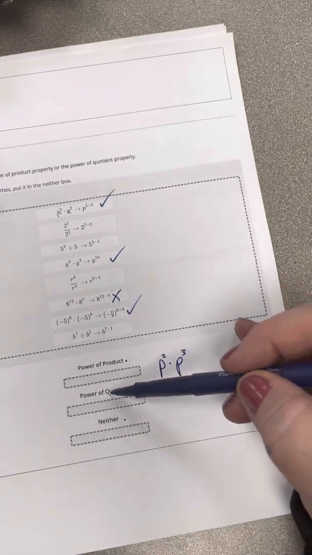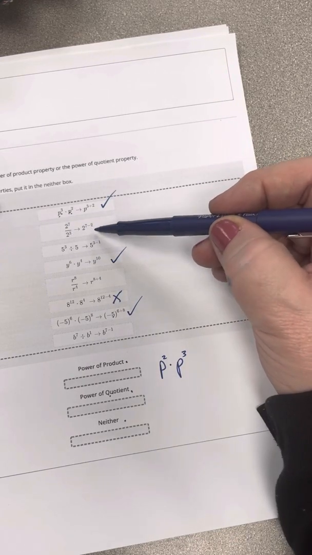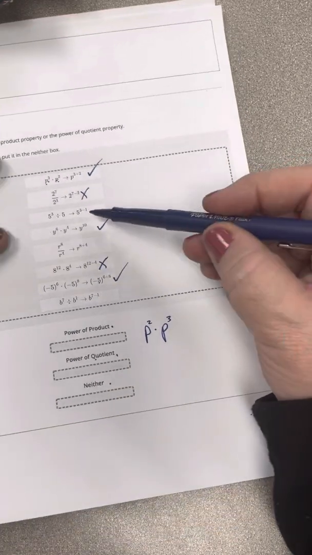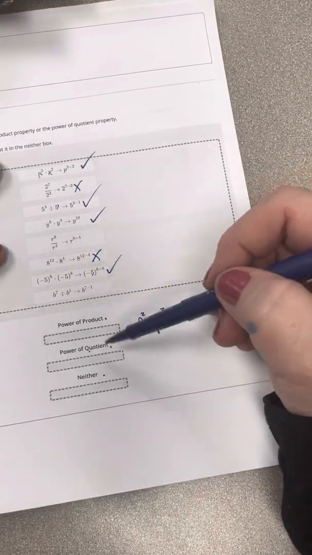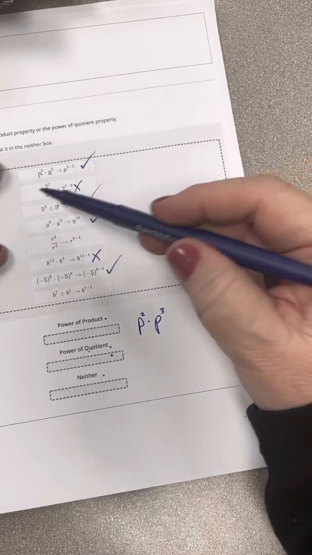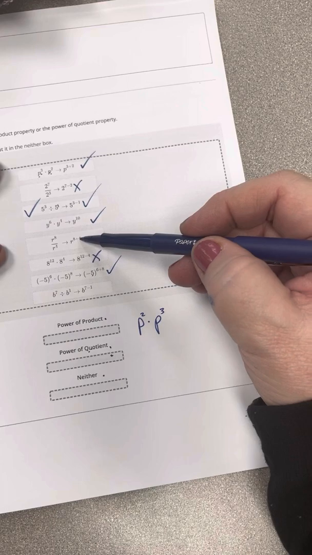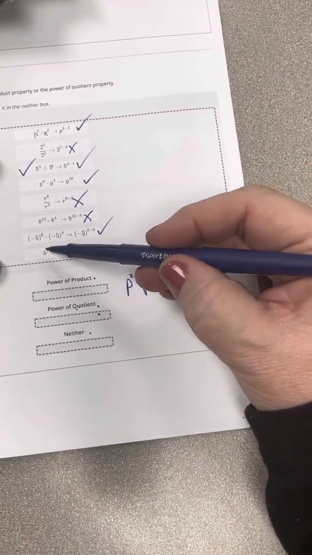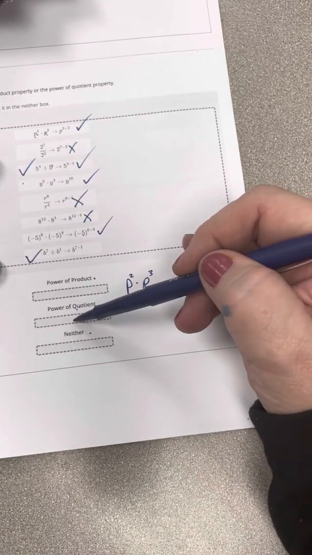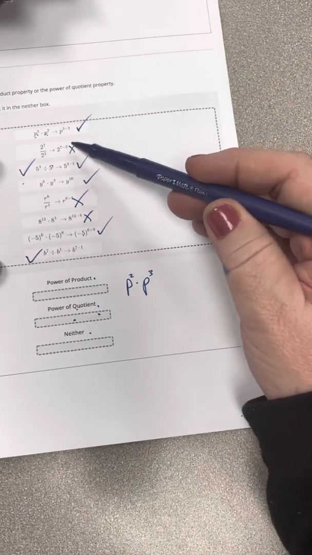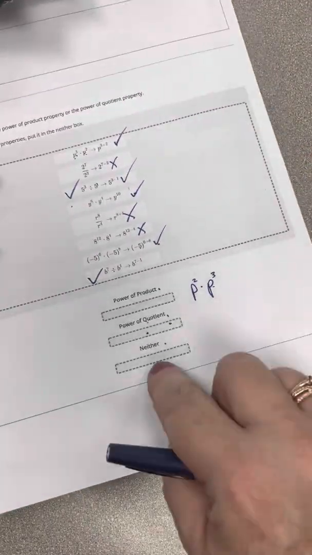So let's see if the others fit power of a quotient. 7 minus 3. Wait, that's a 7 minus 2. That's not right. 3 minus 1. 3 minus 1. That one works for power of a quotient. Let's do those over here. 8 minus 4. That one says plus, so that doesn't work. 7 minus 1. That one works. So these two go to power of a quotient. These 2, 3 go to power of a power. I guess the others go to neither.